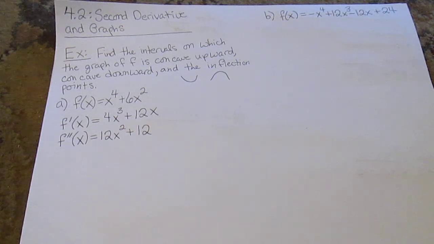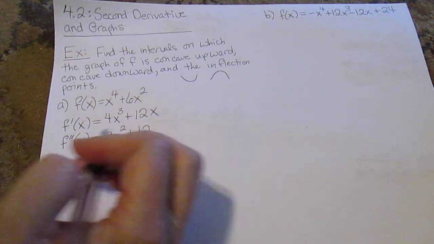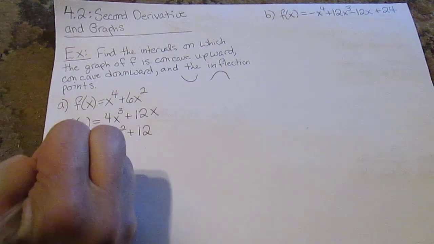So you could keep taking the derivative over and over again and keep getting the third derivative, the fourth derivative, and so on. Sometimes the derivative ends. You can't take the derivative any longer, but sometimes you can keep going. So however many times you need to take the derivative. In this class, we're only going to need to take the second derivative.